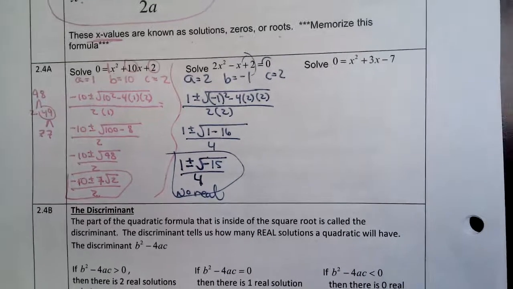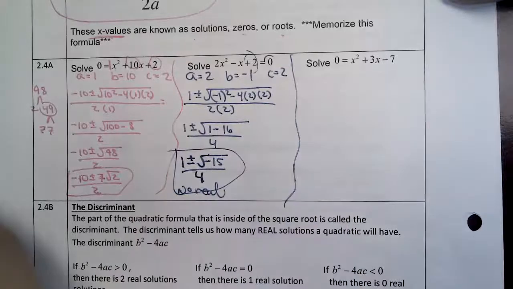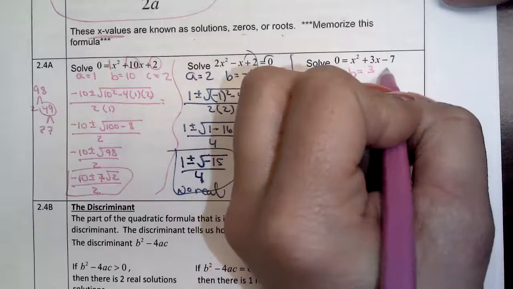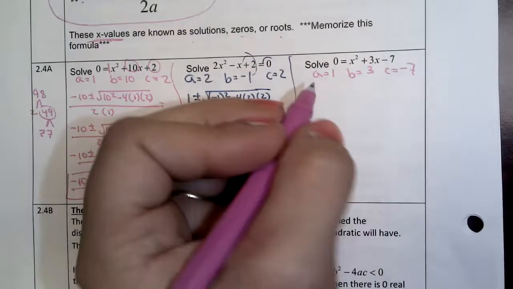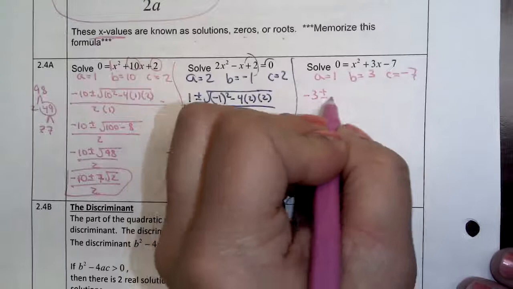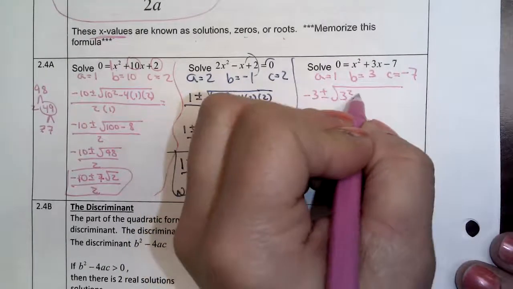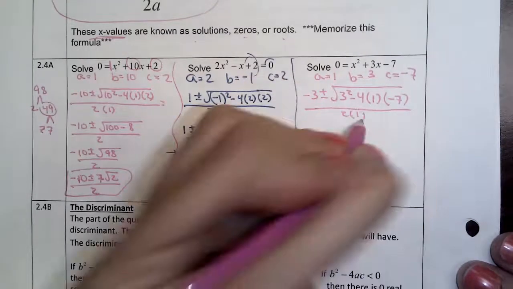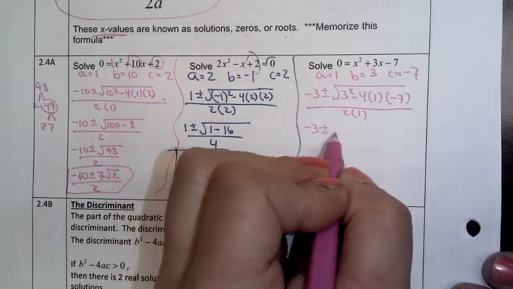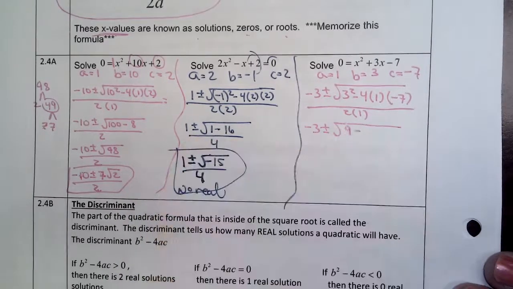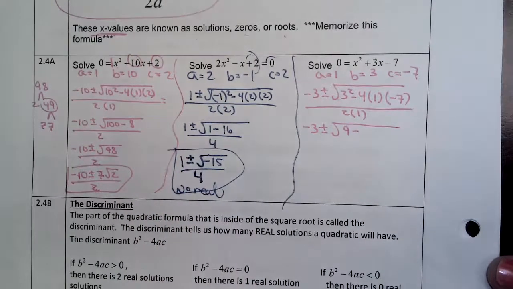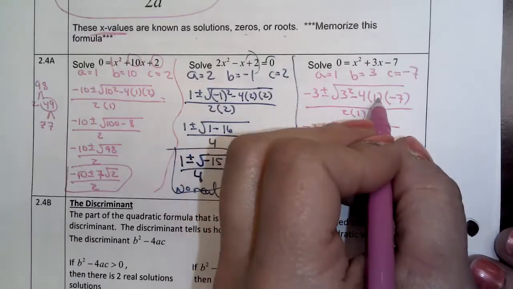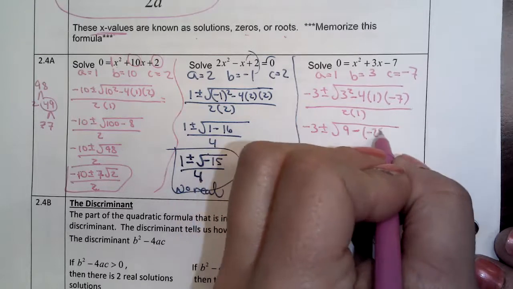Okay, and then your next one is going to be the same thing. So a equals 1, b equals 3, and c equals -7. So now I'm going to say -3 plus or minus the square root of 3 squared minus 4 times 1 times -7 all over 2 times 1. -3 plus or minus the square root of 9 minus 4 times 7 is 28, but that's a minus 4 times 1 times -7, so that's a -28.